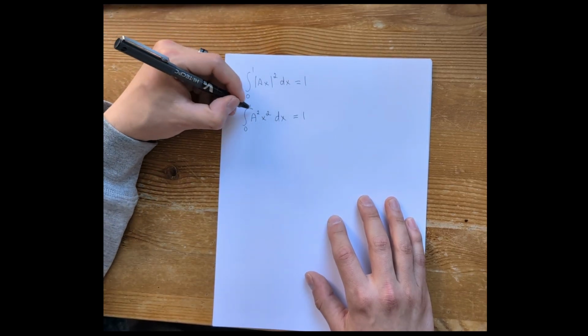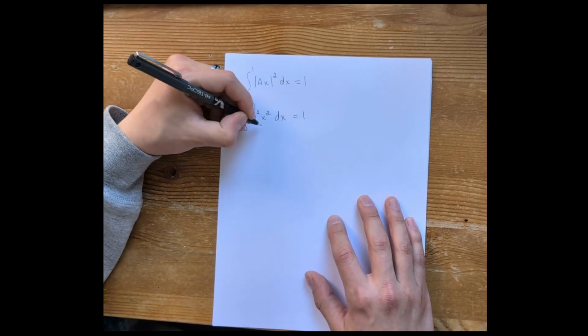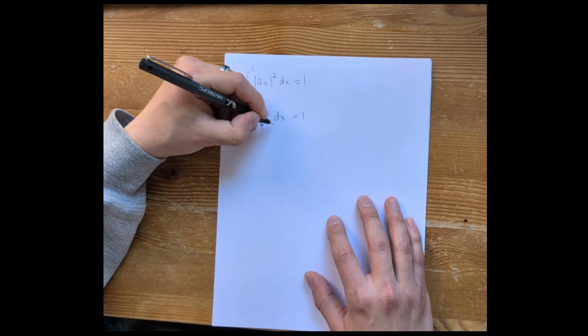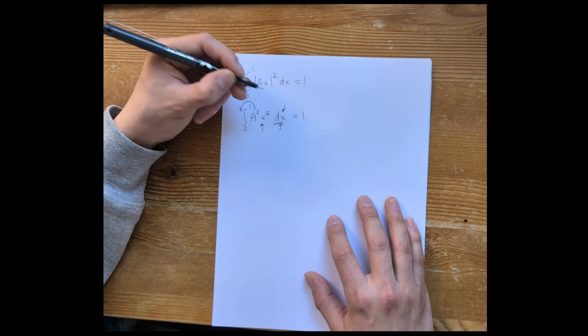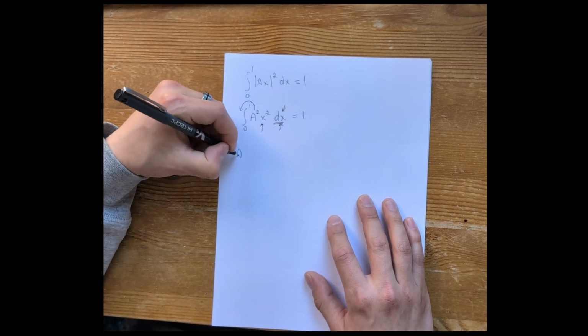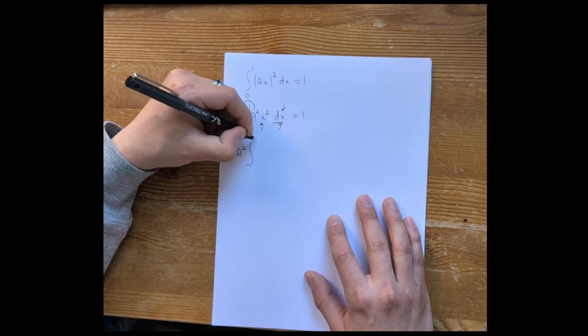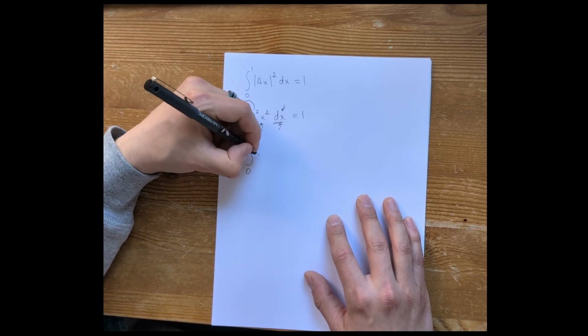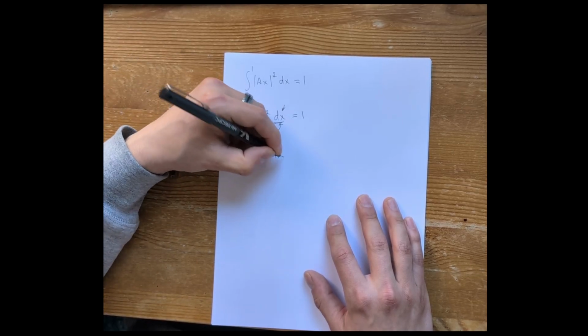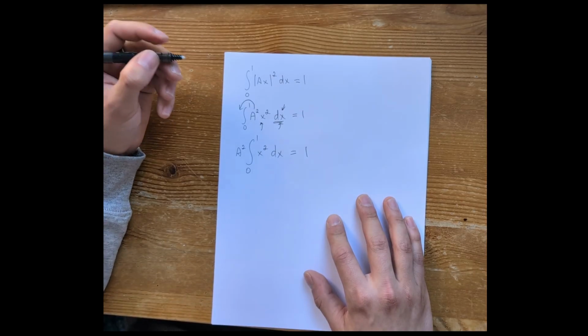A is a constant by definition, so we can pull this out of the integral, but x is not a constant. It's actually the variable of integration, which you can see because there's a dx over here. This is the variable of integration. So if we pull out the a, we have an a squared over here. Integral stays the same from 0 to 1. We got an x squared over here. We have a dx over here. All of this equals 1.